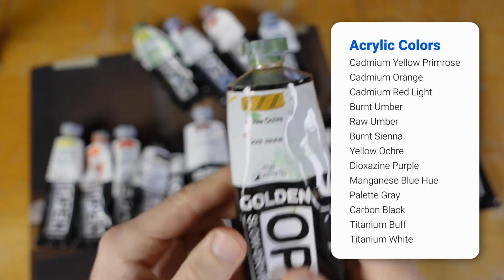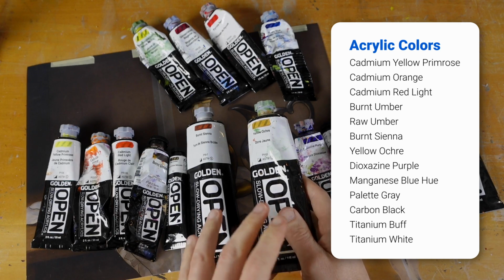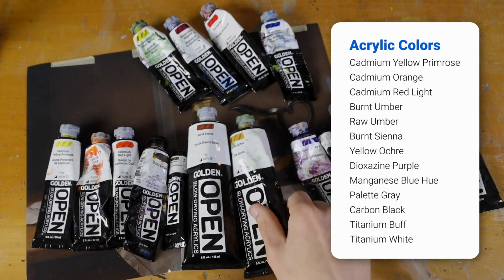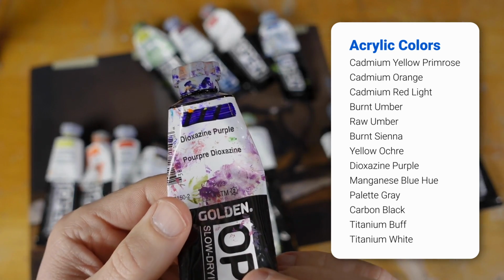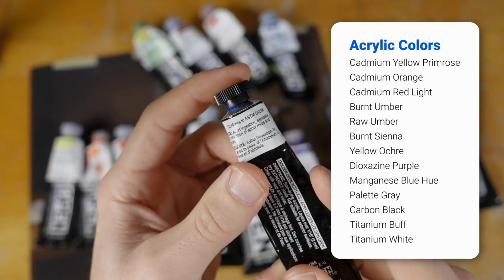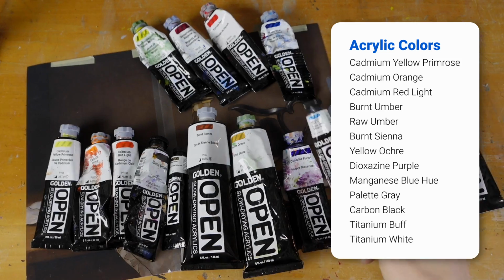Yellow ochre. And you'll notice I have some 5-ounce tubes. It's actually cheaper to buy colors in larger tubes like this. If you compare what it costs per ounce, the 5-ounce tubes are cheaper. Dioxazine purple. And this is kind of a cheat. This is manganese blue hue. And the reason why I say it's cheating is because there is phthalo blue in there. But I don't know if I'm going to use this.